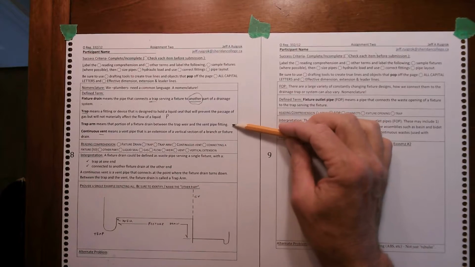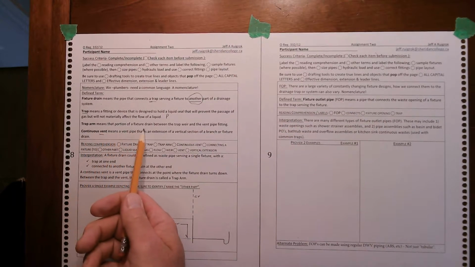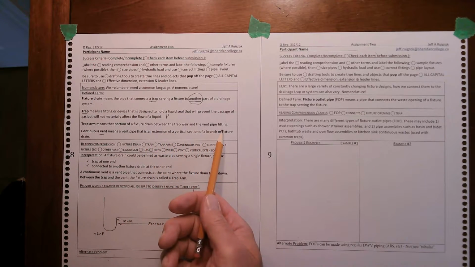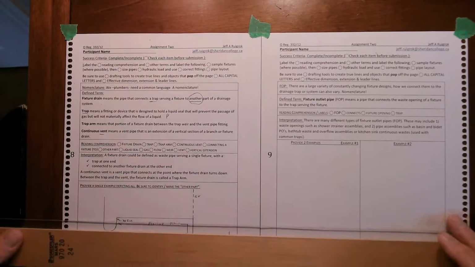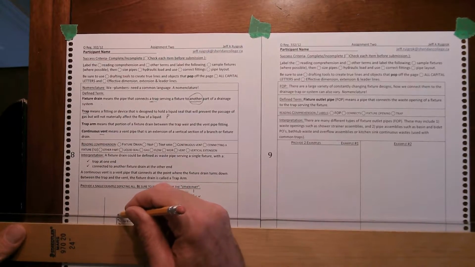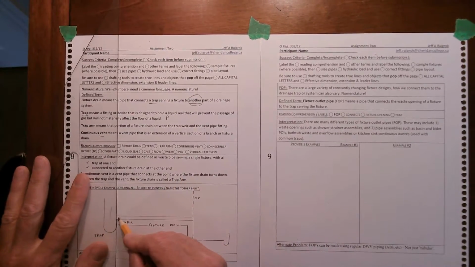Now we can go back to our trap arm and look at that again. Trap arm means that portion of a fixture drain between the trap weir and the vent pipe. So between the trap weir and the vent pipe. So the fixture drain comes all the way down to this other fixture, but the trap arm itself is just that little portion.